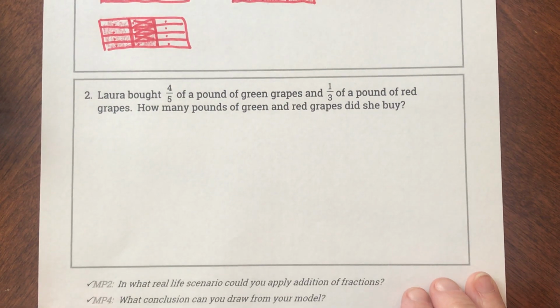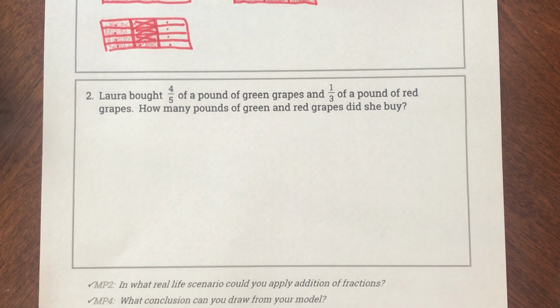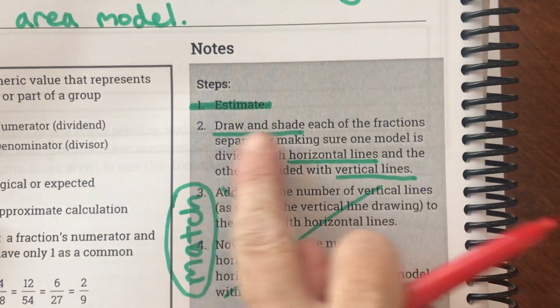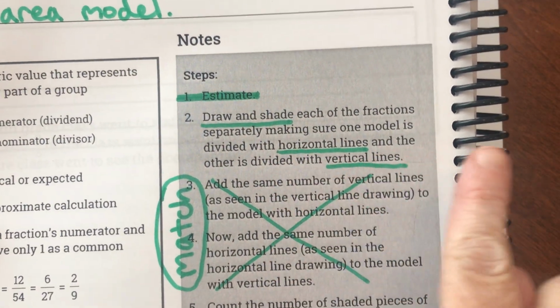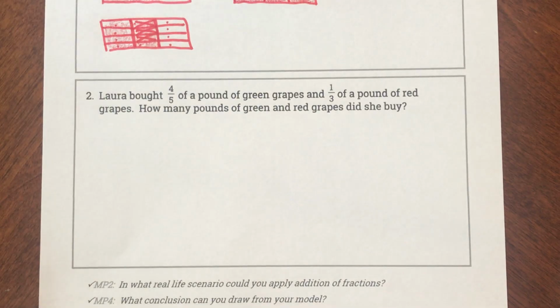Okay, let's see another one. This one is a word problem. Laura bought 4/5 of a pound of green grapes and 1/3 of a pound of red grapes. How many pounds of green and red grapes did she buy? Okay, so we know it's addition because I'm going to be adding the green grapes to the red grapes. So let's look back at our steps. Step 1, draw and shade. One has to have horizontal lines and one has to have vertical lines.